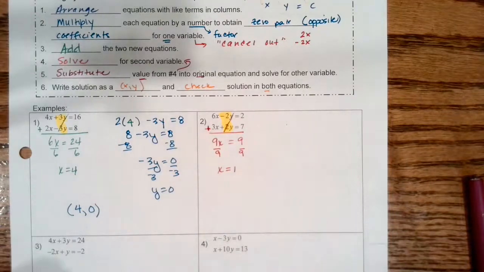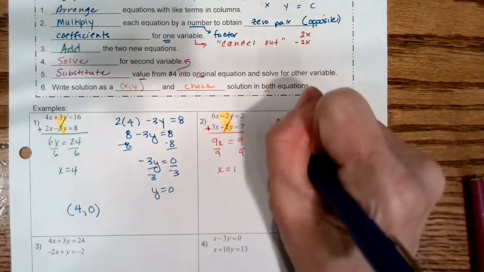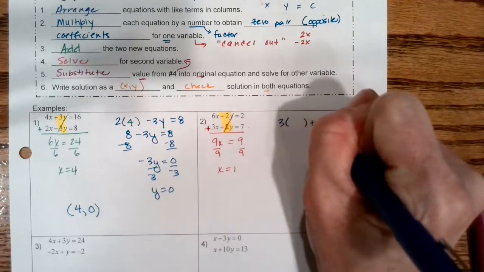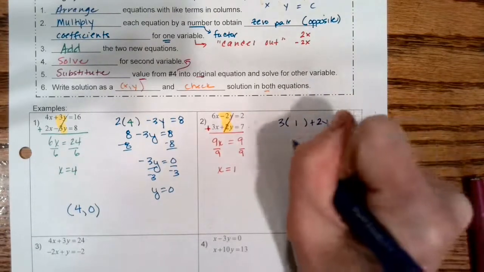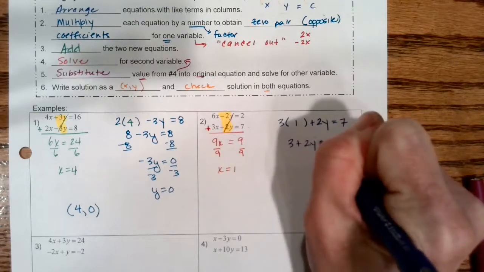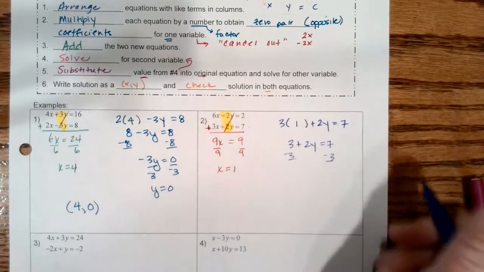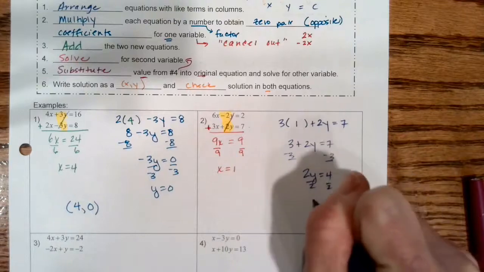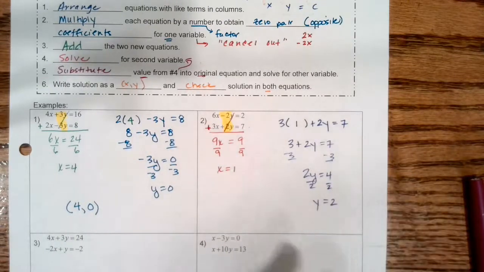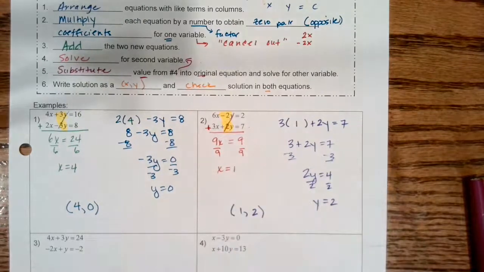You can choose either equation to substitute in. I'll pick this one. So 3 times my value of x plus 2y is equal to 7. 3 plus 2y is equal to 7. Subtract 3 from each side. 2y is equal to 4. Y is equal to 2. Therefore, my ordered pair, my solution for this equation is 1, 2.